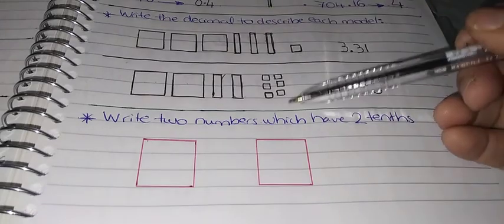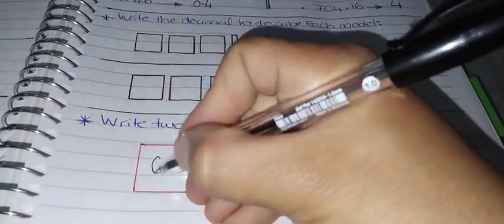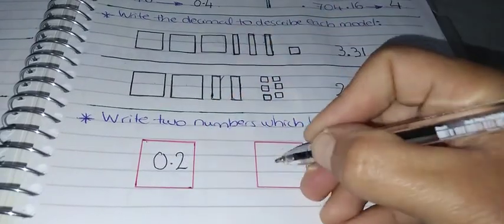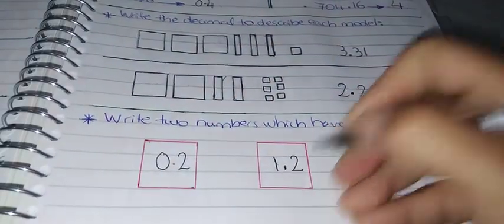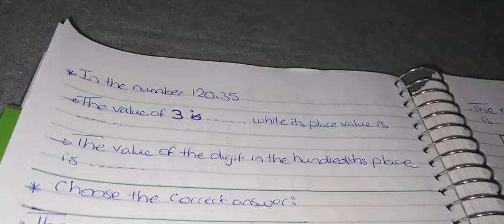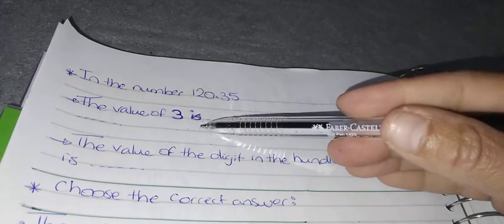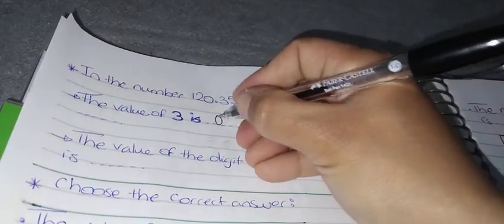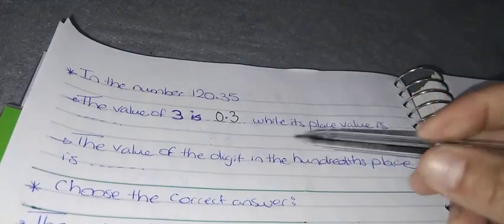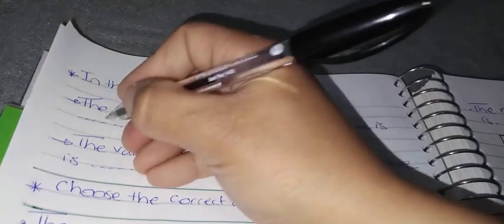Write two numbers which have 2 tenths. So for example 0.2 or 1.2 or anything 0.2. In the number 120.35, the value of 3 is, yes, 0.3, while its place value is the tenths place.